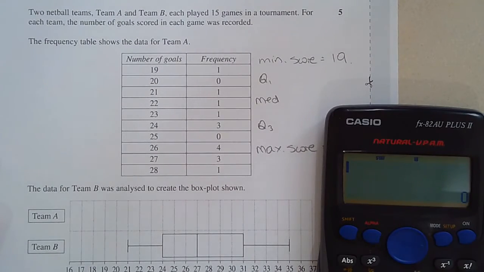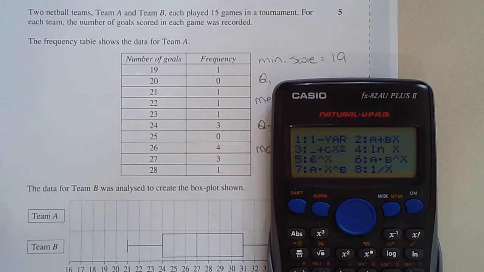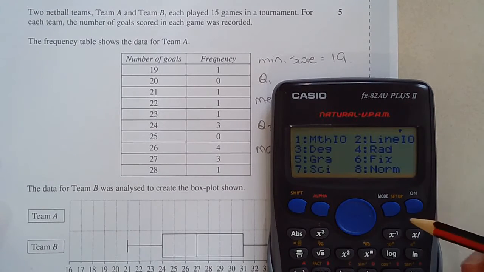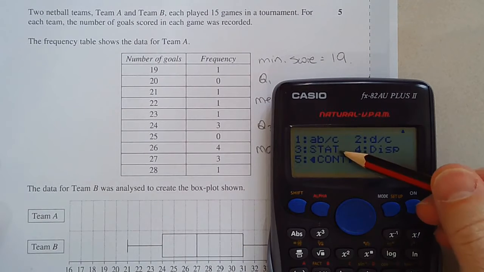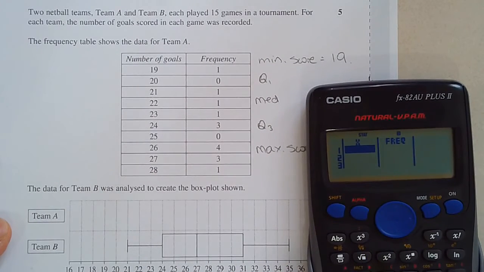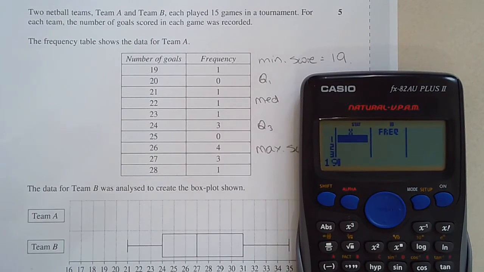So first thing we're going to do is put our calculator into stat mode. So mode 2 and then 1 var. Now notice that we need a frequency column. So shift, mode setup, scroll down, STAT number 3 and then frequency on. Right. Now let's enter in the data. I'm going to enter in one column at a time. So 19, 20, 21, 22, 23, 24, 25, 26, 27, 28.